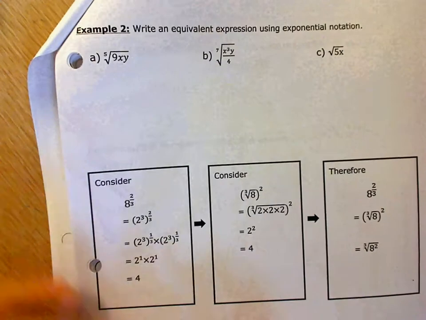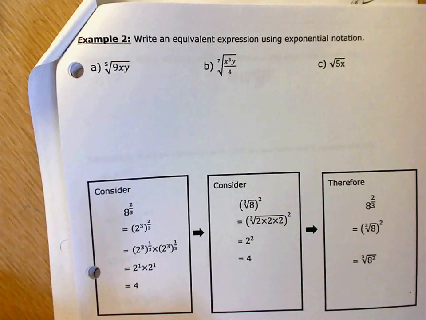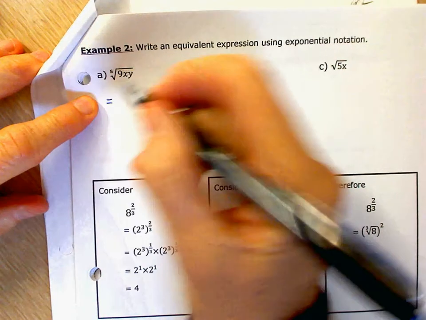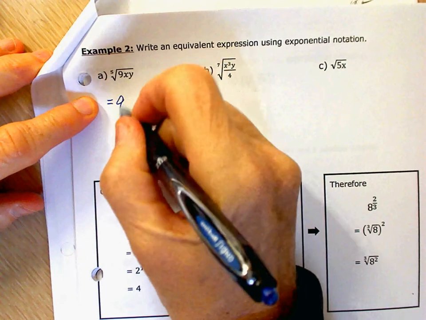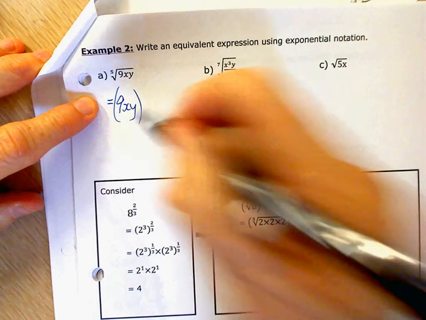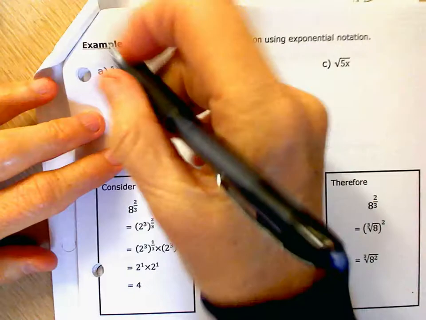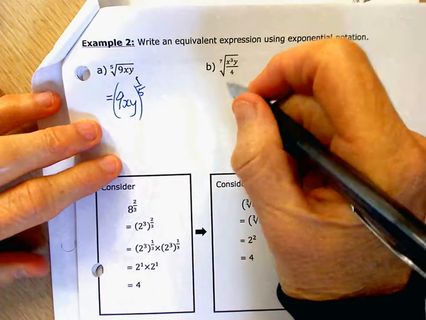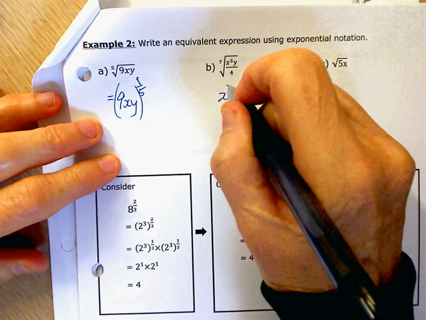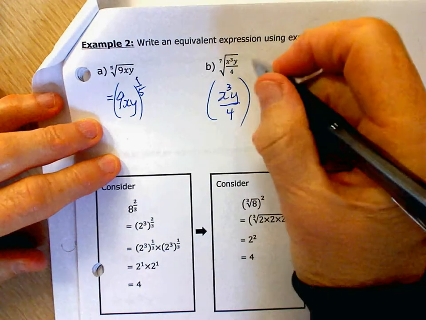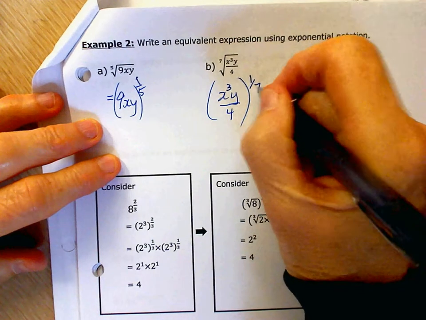Write an equivalent expression using exponential notation. Okay, we're going to go the other way now. So this is going to be 9xy to what exponent? Perfect. And this is going to be x cubed y over 4, all to the exponent 1 over 7.